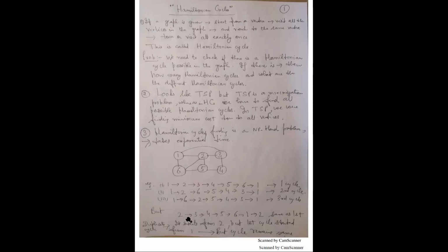If I do not fix the starting vertex, I will get cycles like 2, 3, 4, 5, 6, 1 and 1, 2, 3, 4, which are the same cycle. Had I fixed 1 as the starting vertex, this duplicate cycle would never exist. So we fix the starting vertex because we don't want duplicate Hamiltonian cycles.